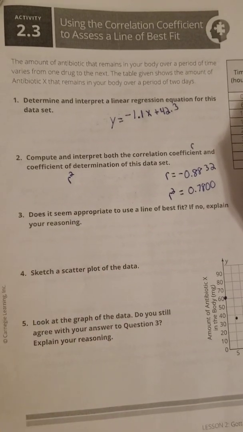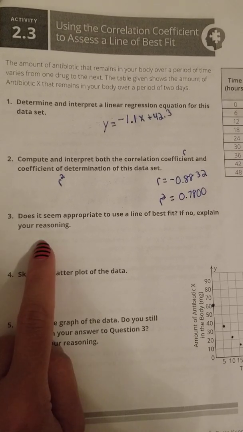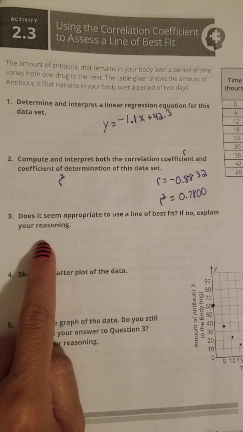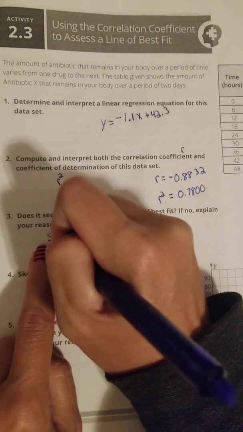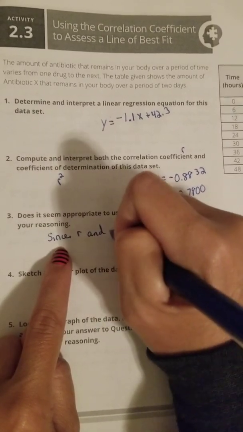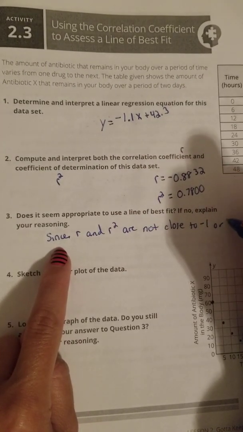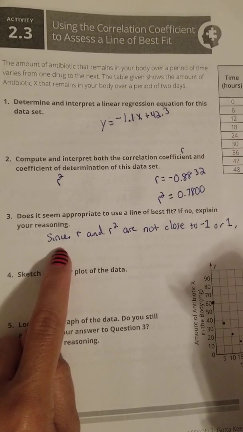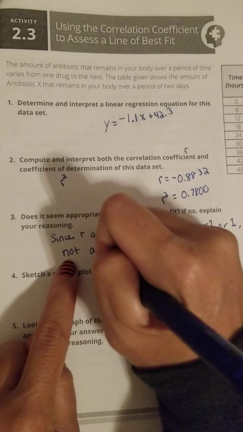Number 3, does it seem appropriate to use a line of best fit? If no, explain your reasoning. So, since our correlation coefficient and coefficient of determination are not extremely close to negative 1 and 1, respectively, that indicates that a linear function may not be the best result. Since R and R squared are not close to negative 1 or 1, that is telling me it is not a linear function.